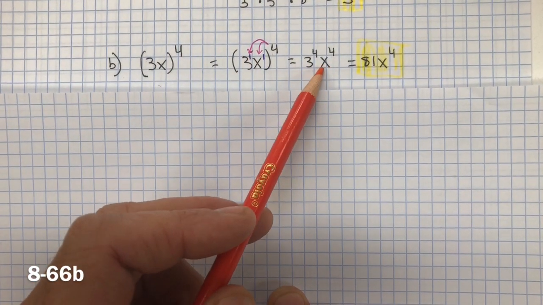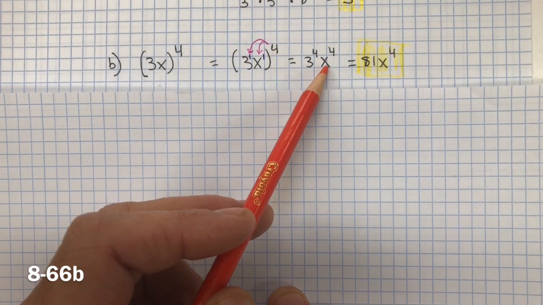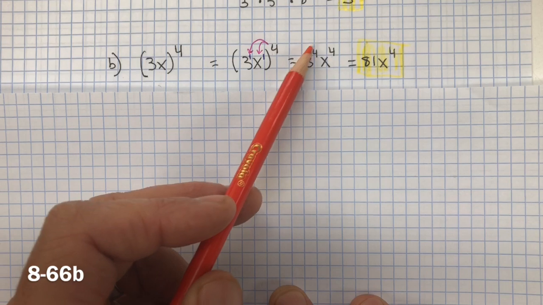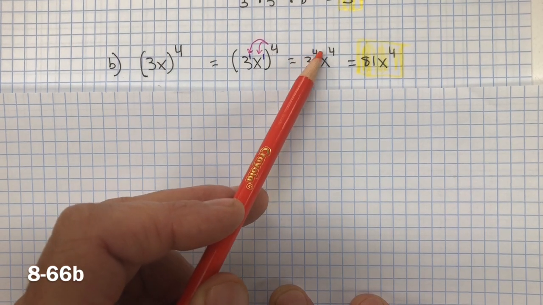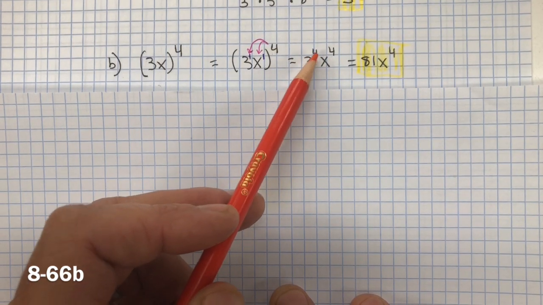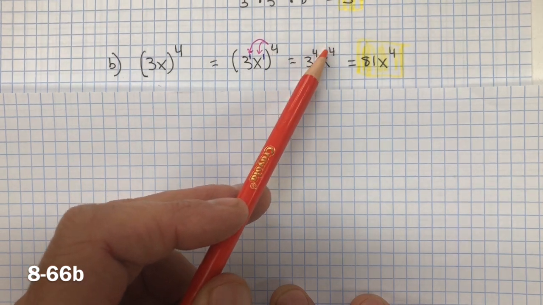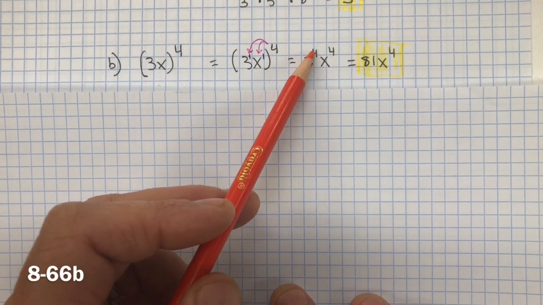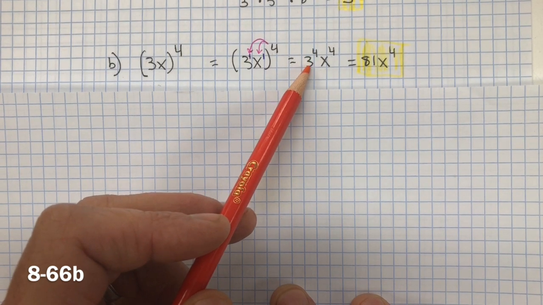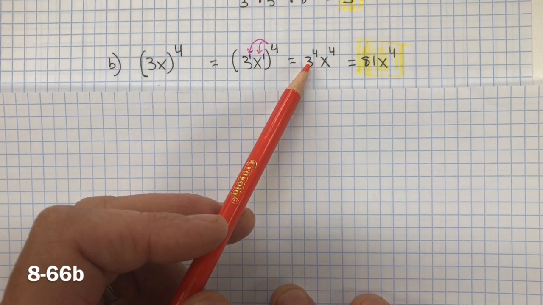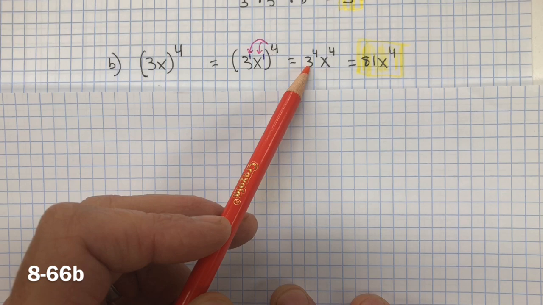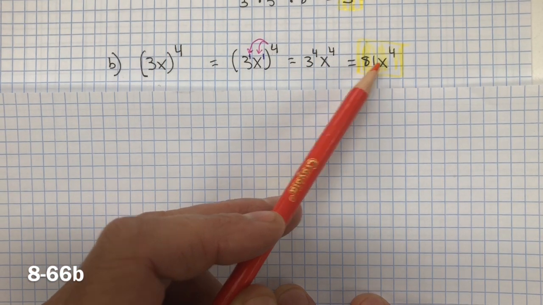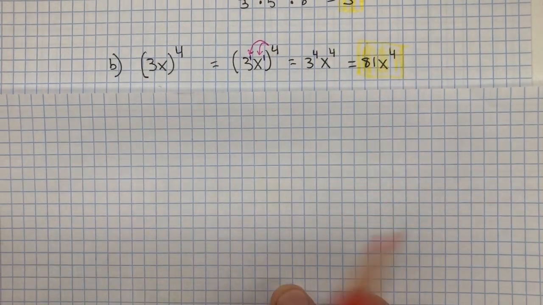Now we don't have like terms, so we can't combine these. But we can simplify 3 to the 4th. And I would like to simplify anything that has a power of 4 and less. If it's 5 or greater, leave it in exponent form. So I have 3 to the 4th power, which is 3 times 3 is 9, times 3 is 27, times 3 is 81, x to the 4th.